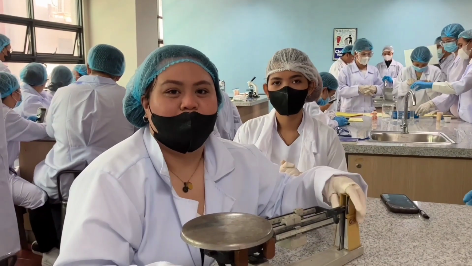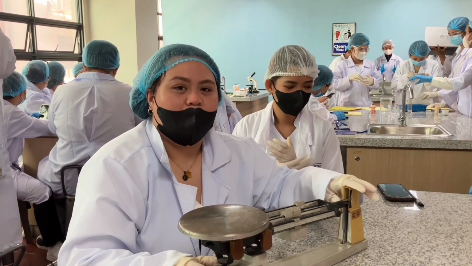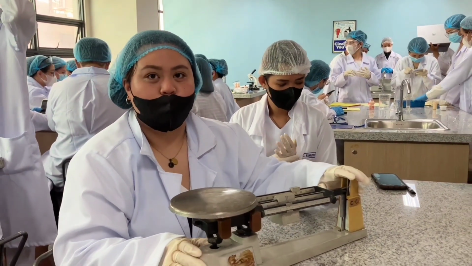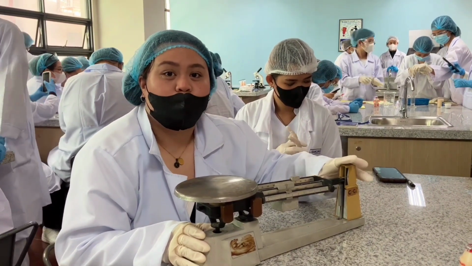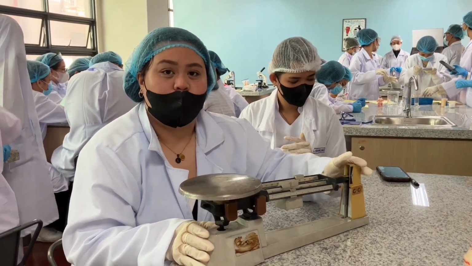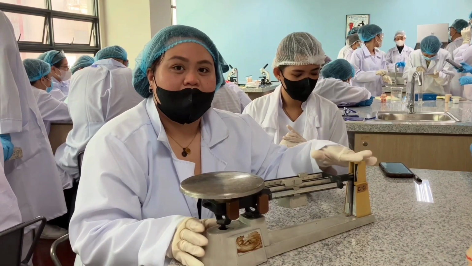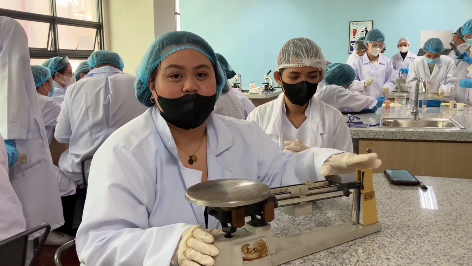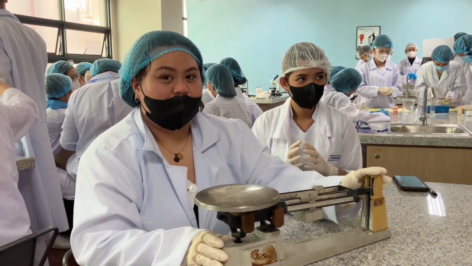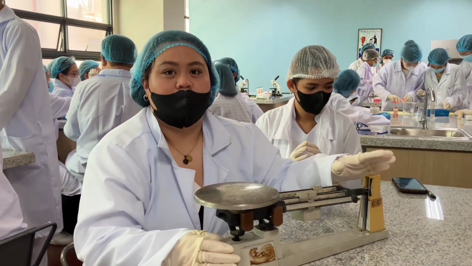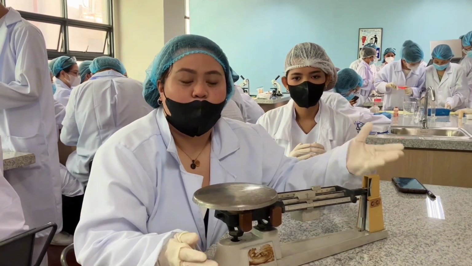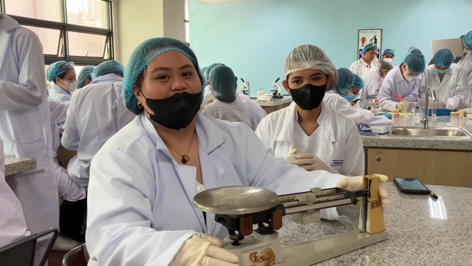Thank you. How about you guys? Hi there, we have here the platform balance. This object is used for weighing objects and substances. There are 2 types of platform balance. This one right here is used for weighing specific objects, while the other one, which we don't have currently, has 2 platforms and is used to compare 2 objects until they balance.